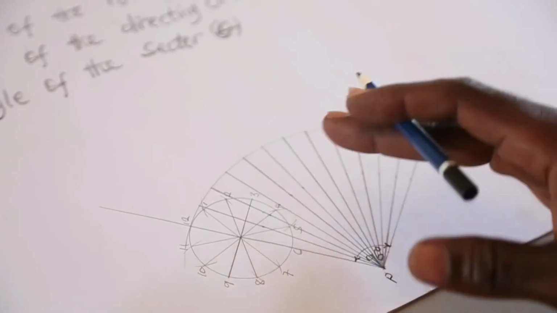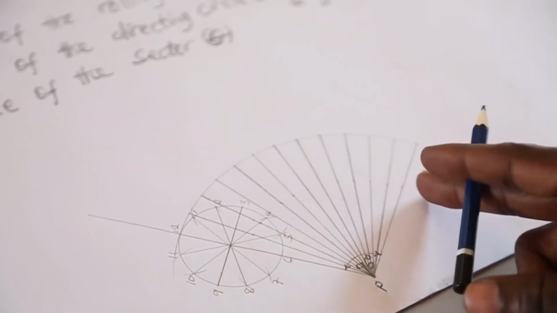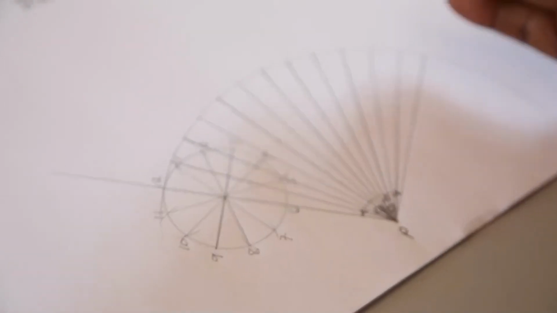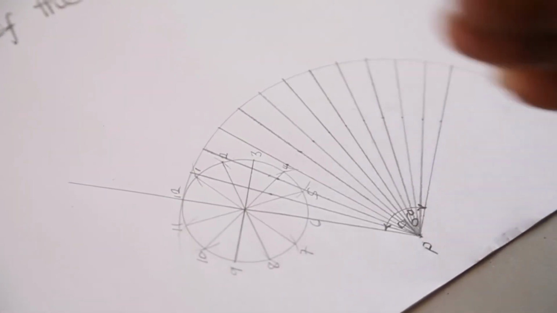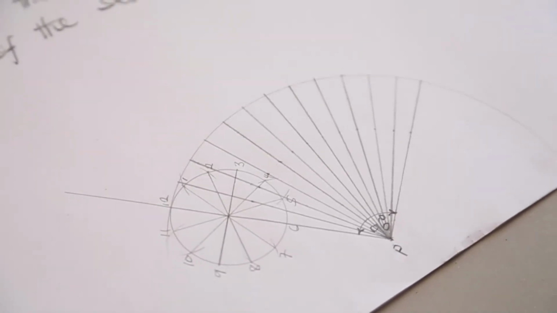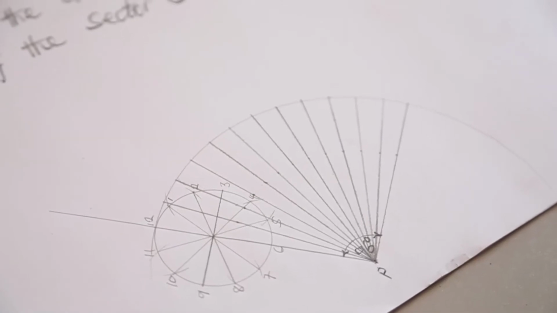So that is it. In fact, these radial lines are supposed to be construction lines. But for the sake of viewers, so that it will appear very clear to you, we try to deepen those lines. In actual sense, they should be faint construction lines. So that is how it moves.